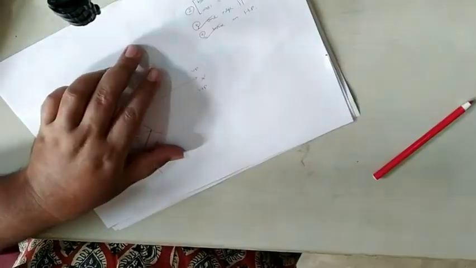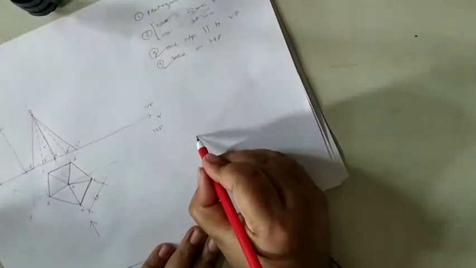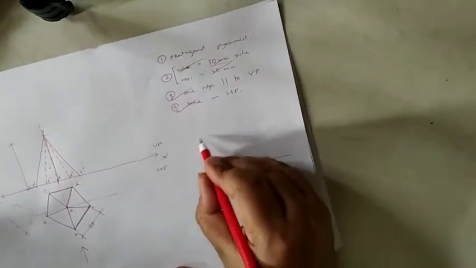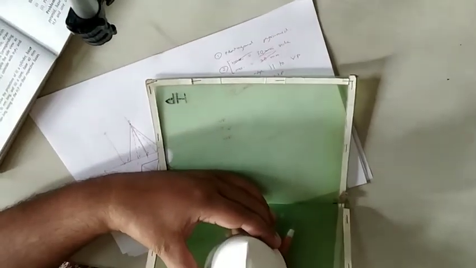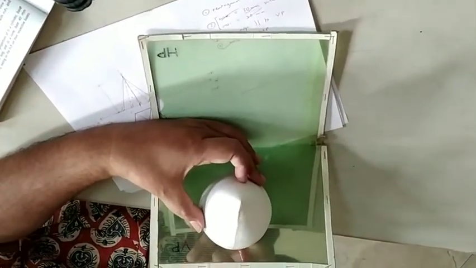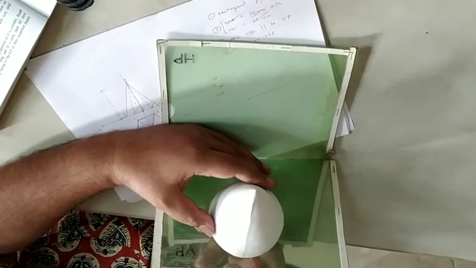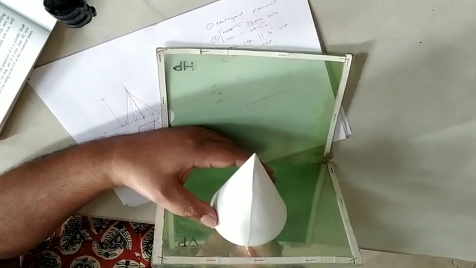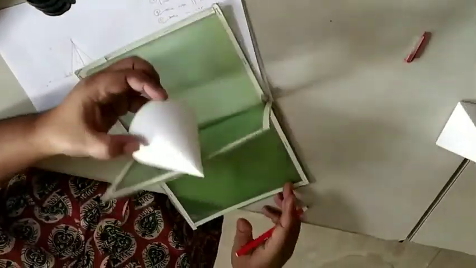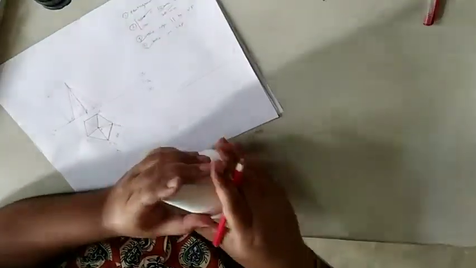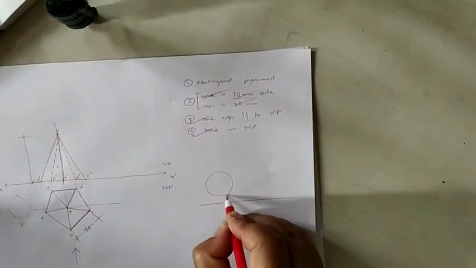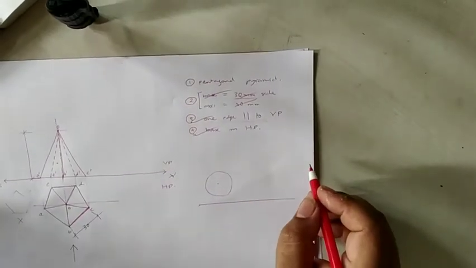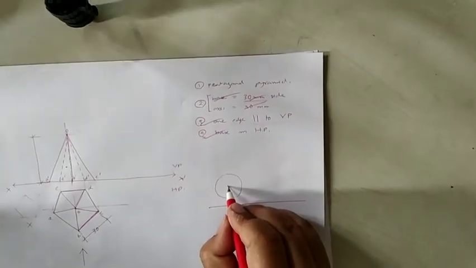So how will it come? If it is on VP, what will you see on the VP? If it is on the VP like this and you are seeing it from the front, what will you see? From the front you will probably see a circle with a center, this center, the apex point. And on the HP, what will you see? On the HP, you may see a triangle. So if I draw it here, you may see a circle on the VP along with a point. That is the apex point.